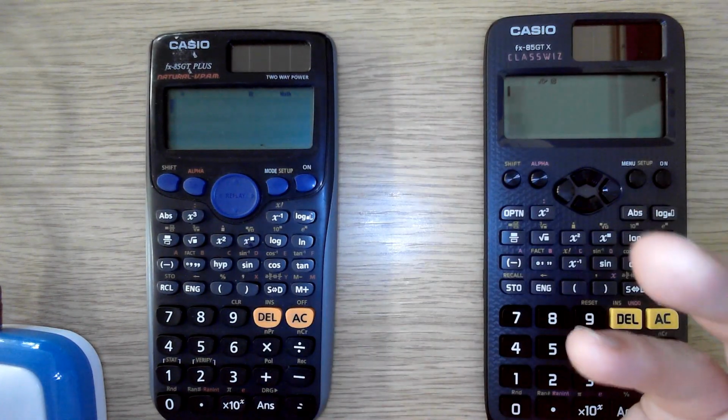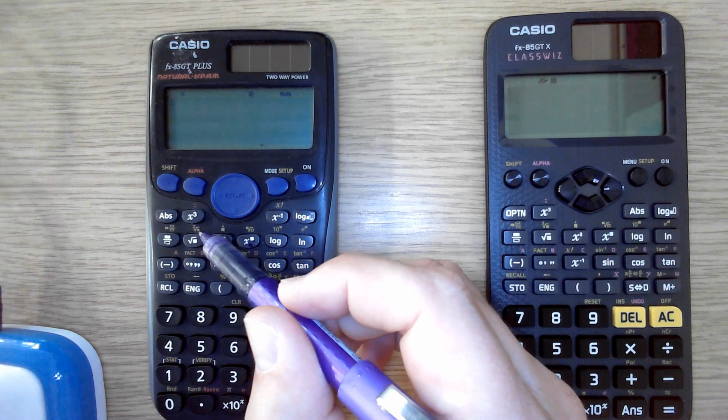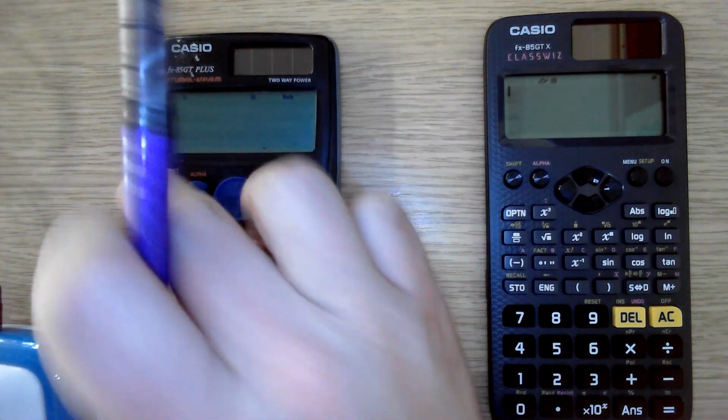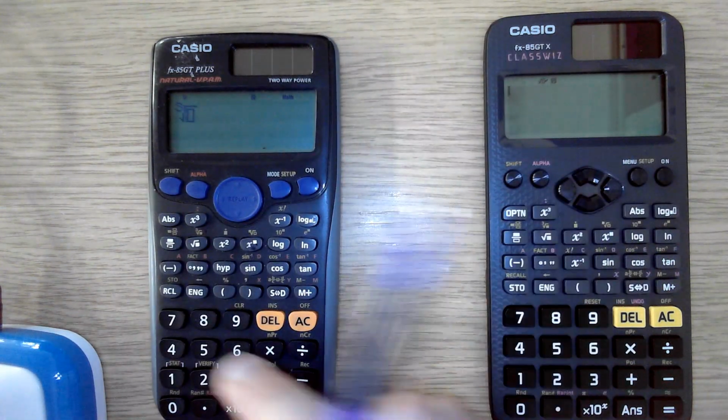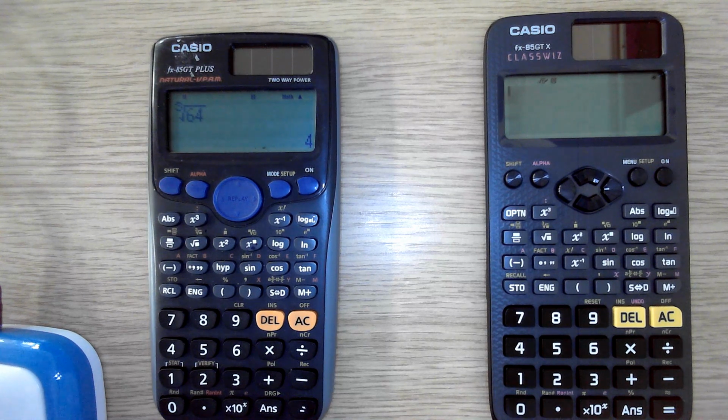But I might want to do a cube root. So let's say I need to do the cube root of 64. So cube root, again, is where I've got to press Shift first, and I'm going to use the square root button again. But by pressing Shift, it gives me the cube root option. So the cube root of 64, let's press equals, is 4.